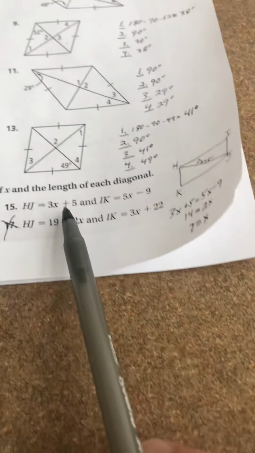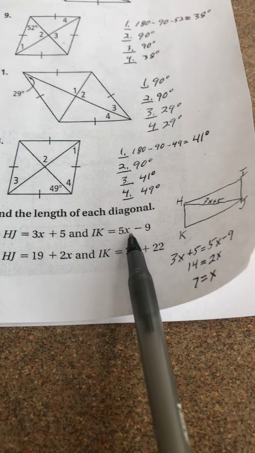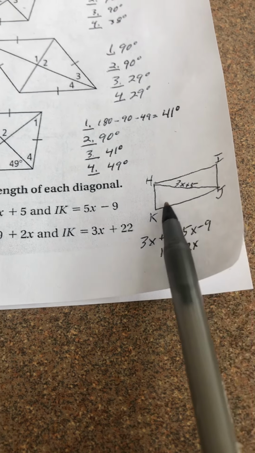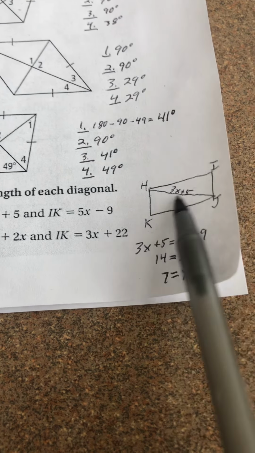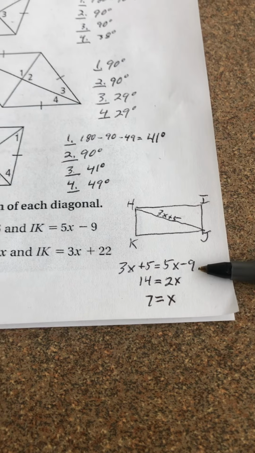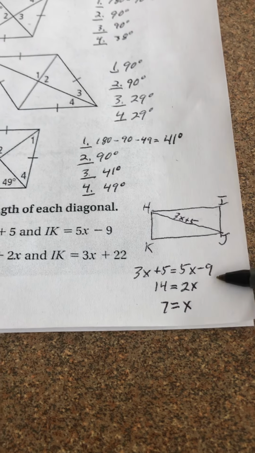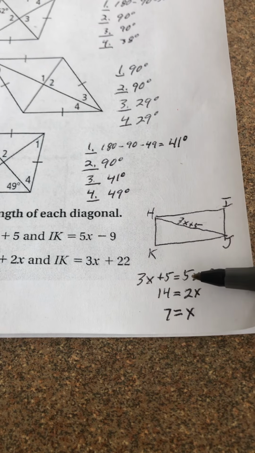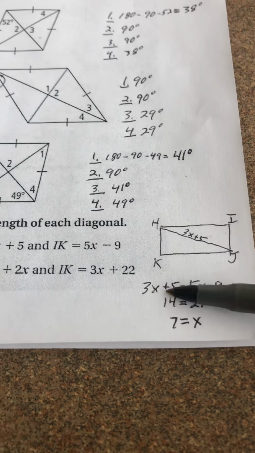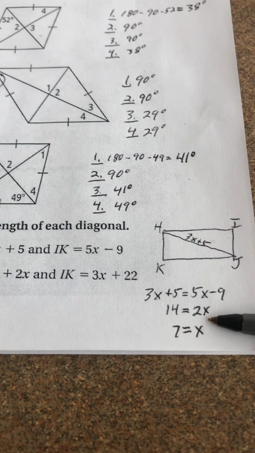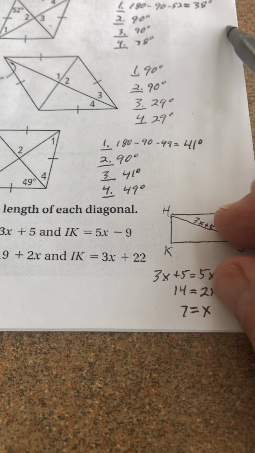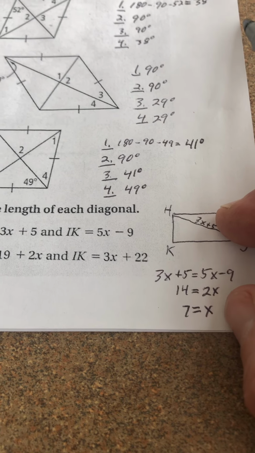For number 15, 3x plus 5 and 5x minus 9. If this diagonal is 3x plus 5, this diagonal is 5x minus 9. I didn't draw it there because I didn't want it to look too messy. You just put them equal to each other. And what I did here is I subtracted 3x from both sides to keep my x's positive, and I added 9 to both sides simultaneously. So I came up with 14 equals 2x, because I didn't have a lot of room here. And then I'm dividing both sides by 2, and I'm given 7 equals x.